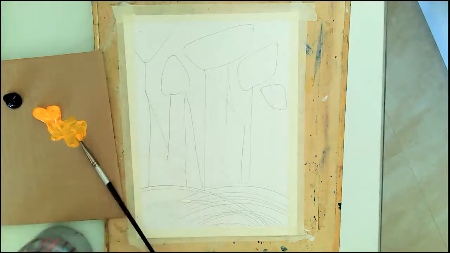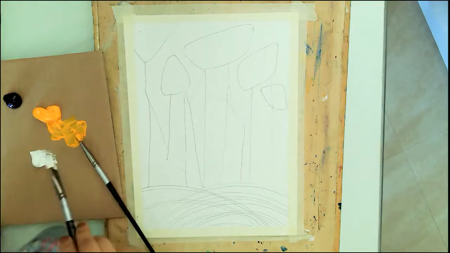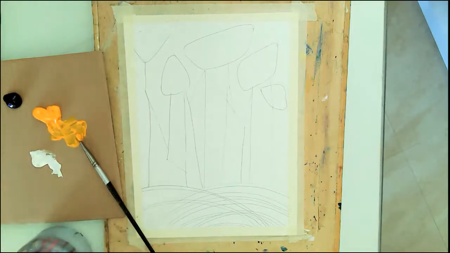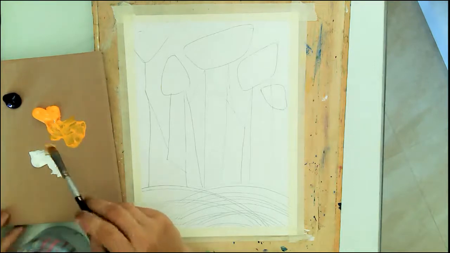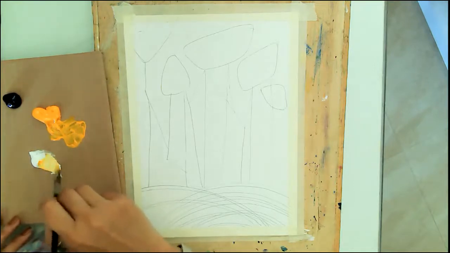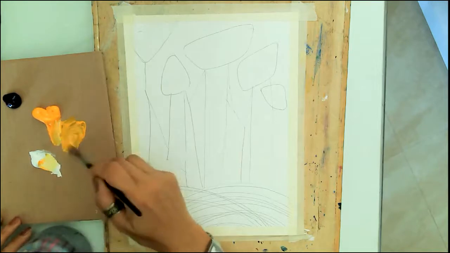You know what? I think I should add white because white adds a lot of opaqueness to your paint. Opaqueness means it makes your paint thick. So I'm just adding a little bit of white here. Very little white because I want to keep the yellow dark.